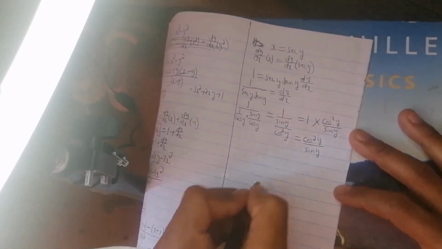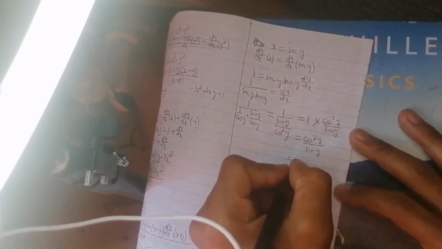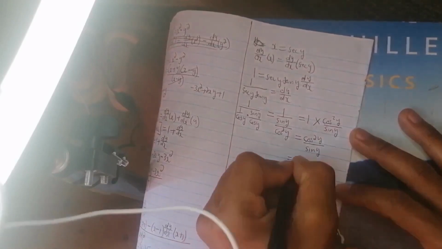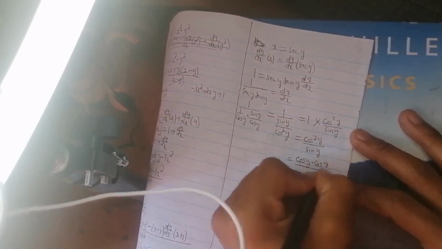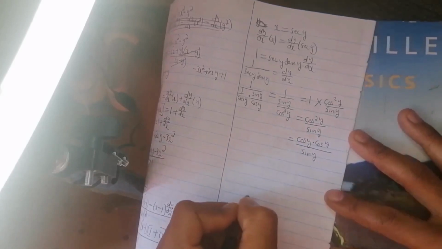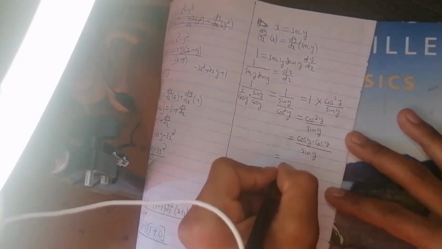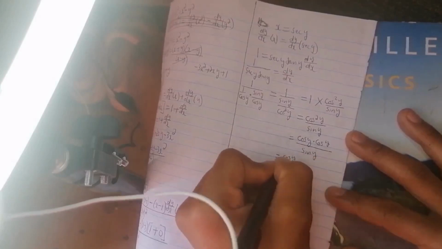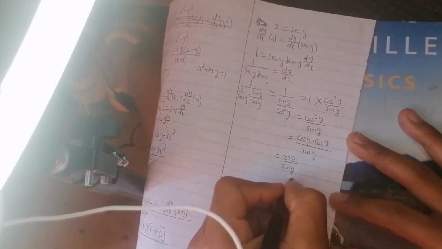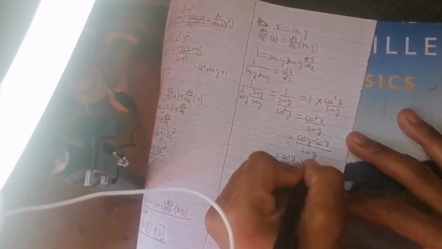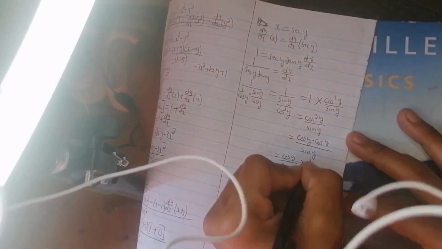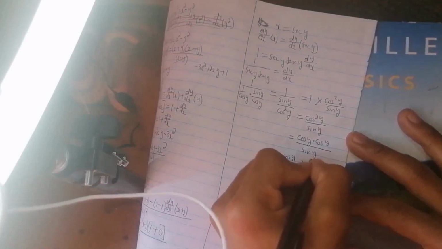And that could turn out to be cos squared y all over sine y, and that could turn out to be cos y all over sine y, and that could turn out to be cos y over sine y times cos y over 1.